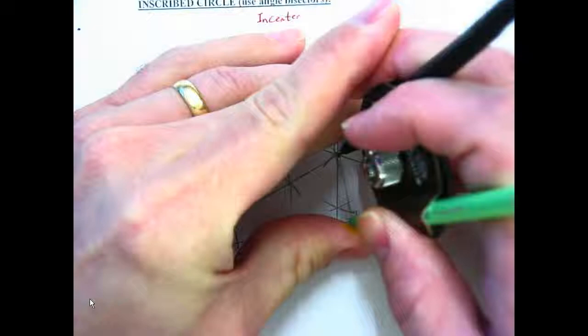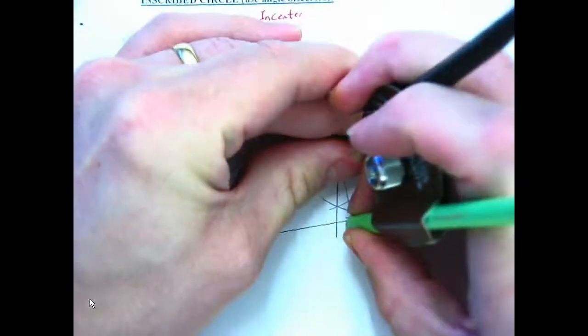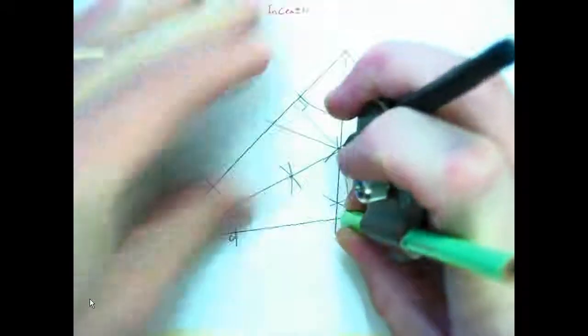Oops. This compass is very hard to adjust. There we go.